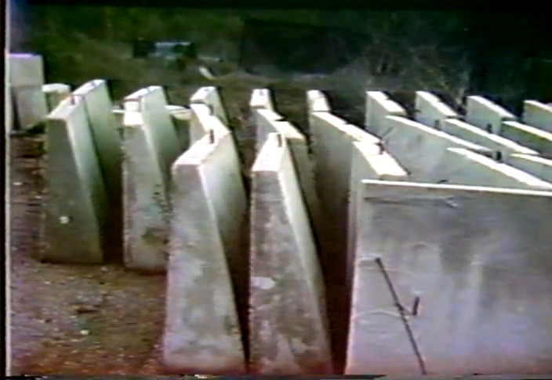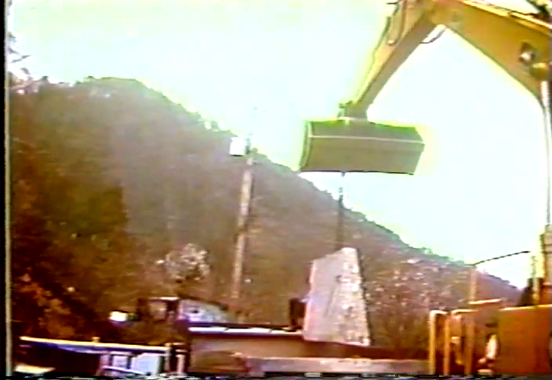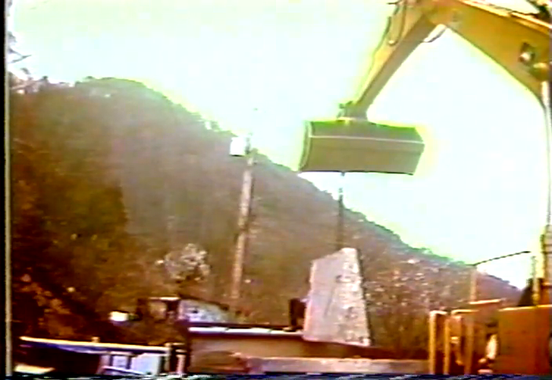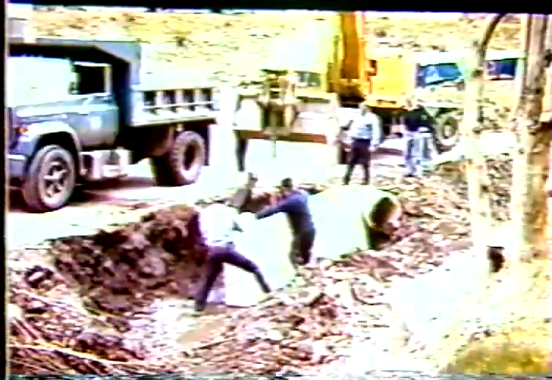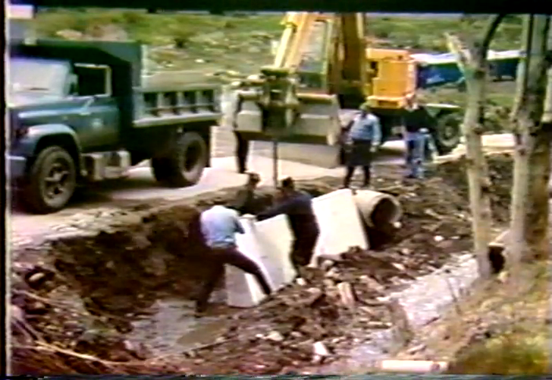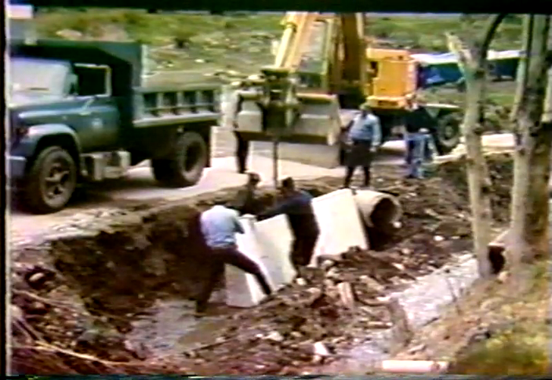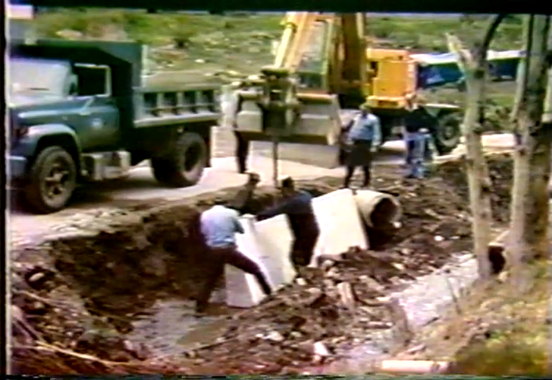Now, let me explain something about the little wall units. They're 8 feet long, so they fit in a dump truck. They're about 1 foot at the base, about 6 inches at the top. And note at the top of each one, they've got a little hook. What that's for is that he can lift it with a backhoe and place it in a dump truck. It's short enough, it'll fit. And this shows the placement of the wall. This particular maintenance crew can go out there and repair a small slip like this in 3 or 4 or 5 hours.